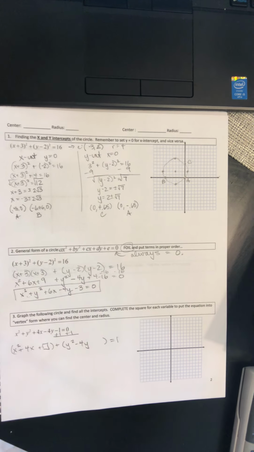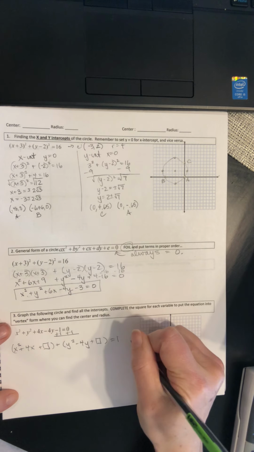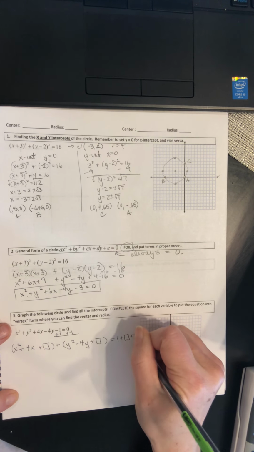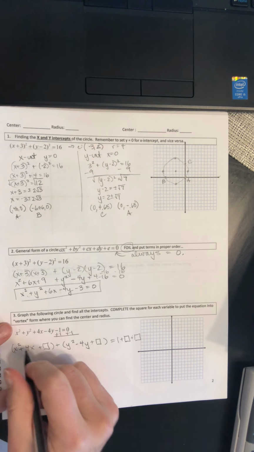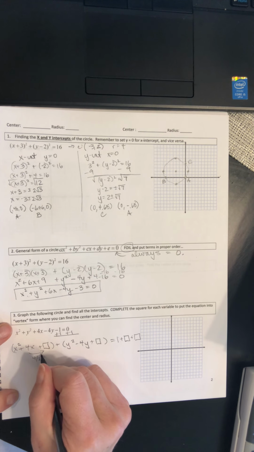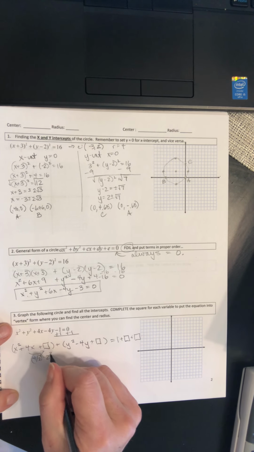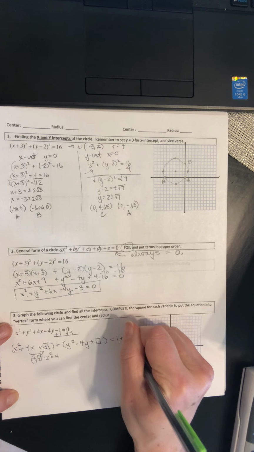And you're going to add 2 boxes here because you're completing the square. Not once because it's so fun, but twice. So if I take half of this and square it, that'll be 2 squared, which is 4. So I'm going to add a 4 here and a 4 there.